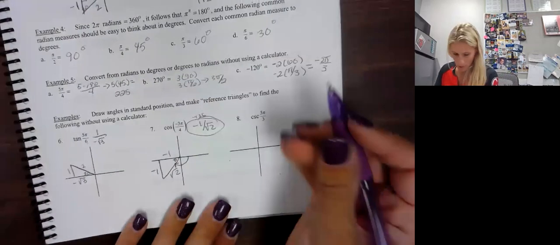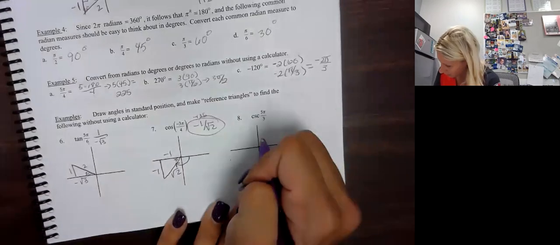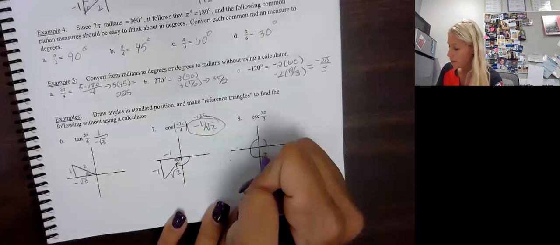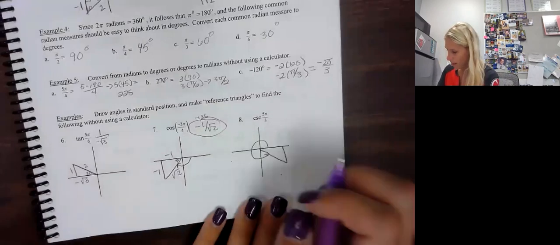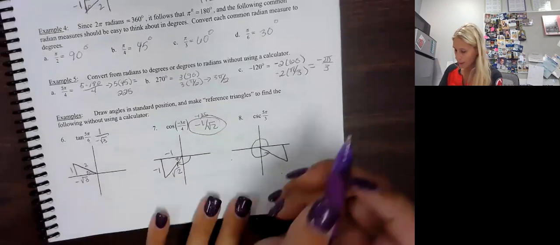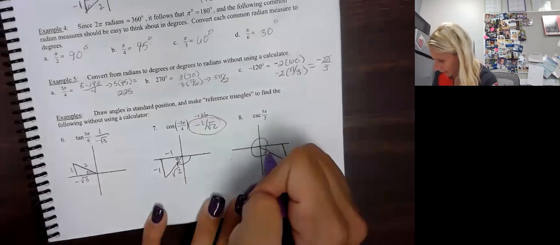Cosecant, 5 pi over 3. So 5 pi over 3 is 300. Again, we can memorize the unit circle and know right away that that's where 5 pi over 3 is, which also means that this is a 60-degree angle.